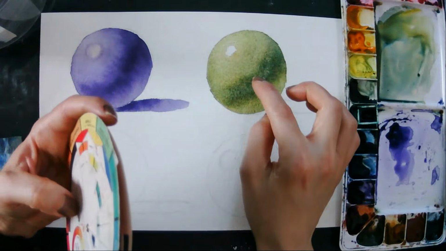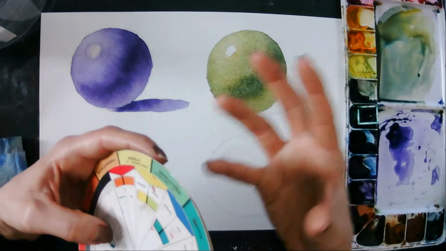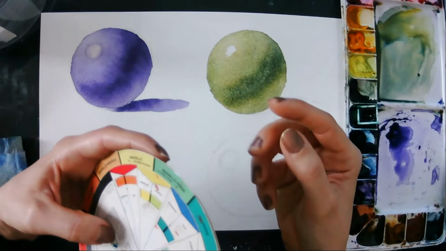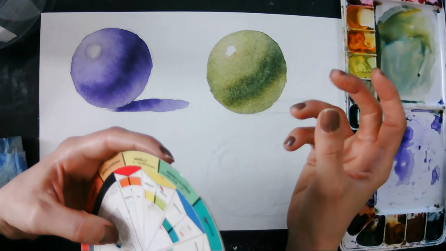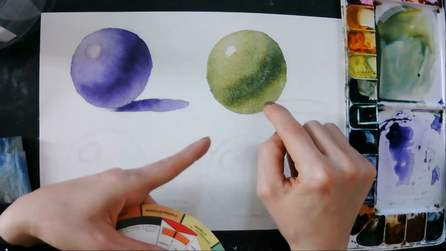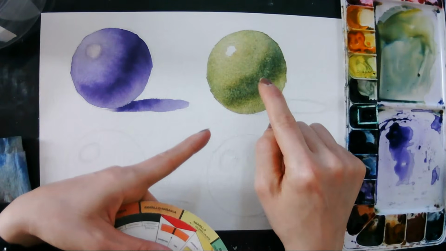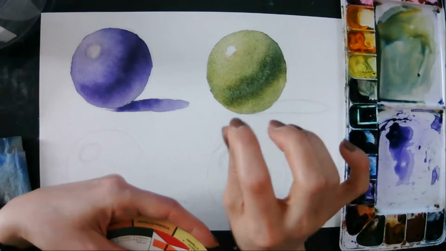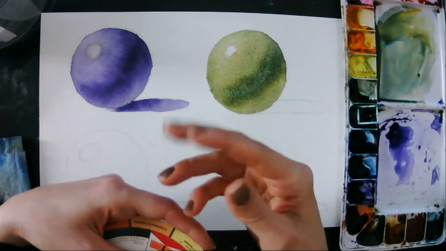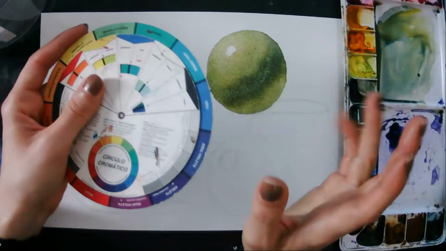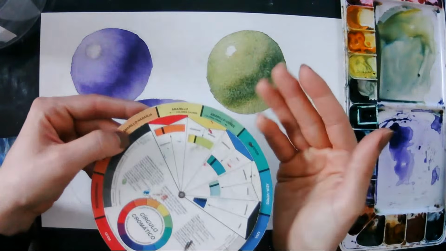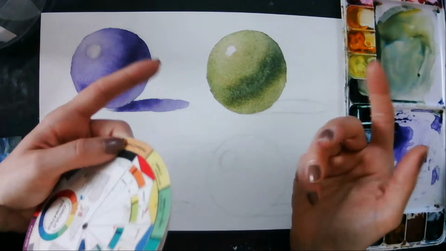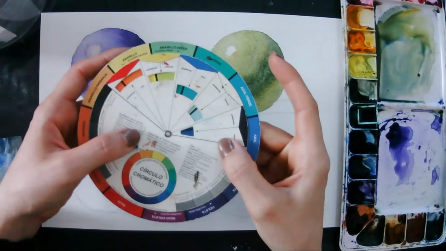When you use analogous colors, you don't really mute the colors down unless one of your colors is already a little bit muted. For example, this undersea green from Daniel Smith is already quite muted. It's a more natural, muted looking green. So overall, I'm going to end up with slightly muted effects, even though those colors are analogous and I use the analogous color scheme. So it depends on the colors that you're using.